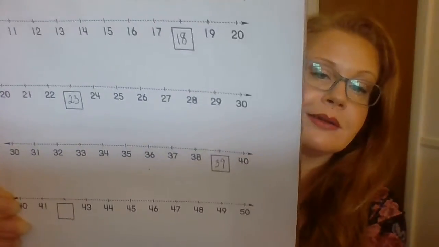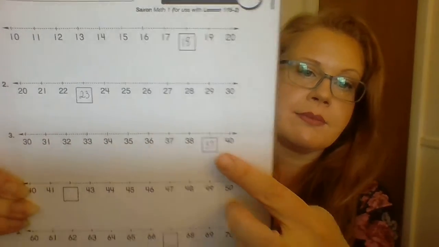All right. So we're just counting in order. Nothing difficult. Number 3. 30, 31, 32, 33, 34, 35, 36, 37, 38, and then 40. What comes right before you get to the 40? 39. Okay. All right.